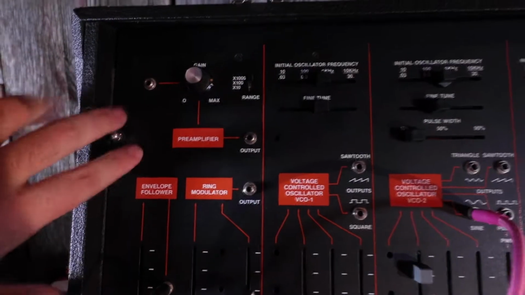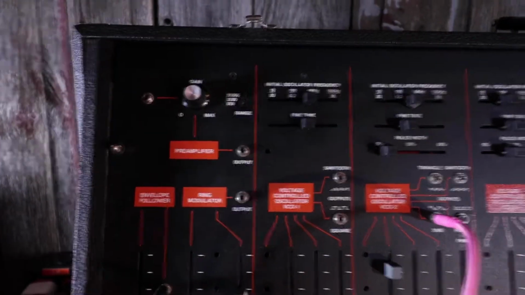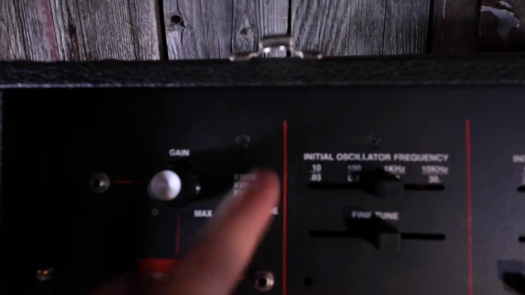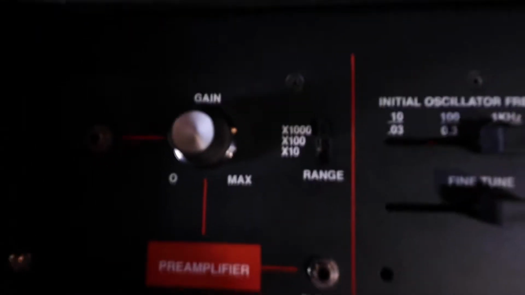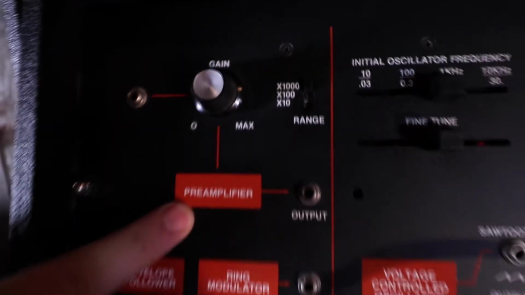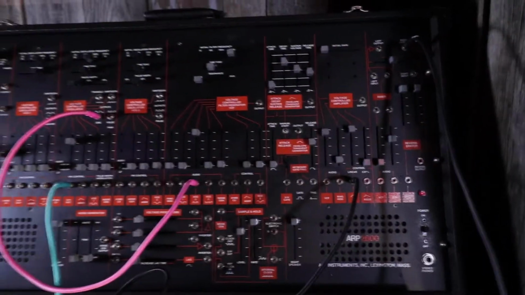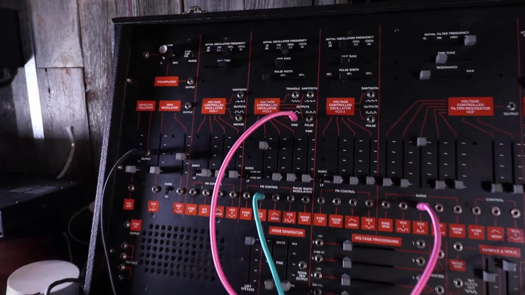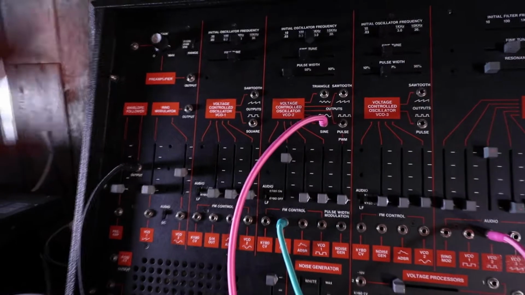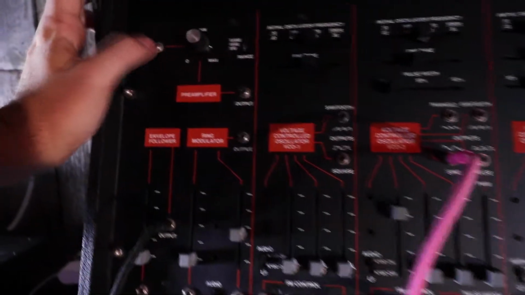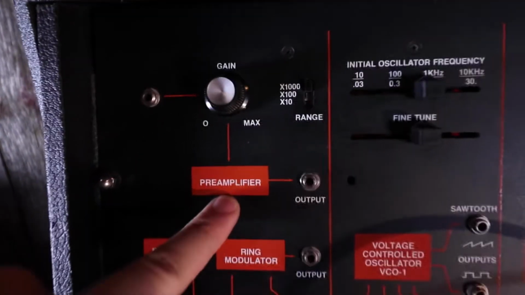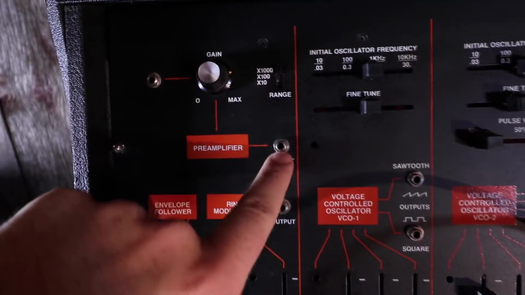A preamplifier will boost a signal, like a microphone signal, up to line level. So we have our gain input, and we have a multiplier that can make it much louder. Any of these orange rectangles with white text denote normals or components that are inside the synth. So a normal is a connection that's made before you patch anything behind the scenes, which you can interrupt by patching. So the sound you would plug in here goes into the preamp, which is inside the box there, and then that goes to this output.